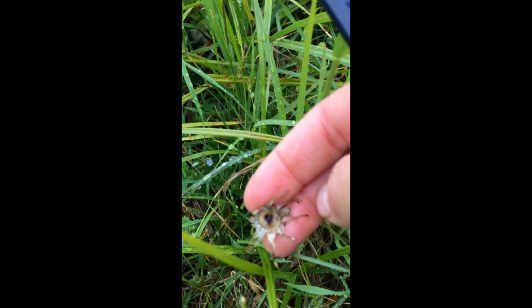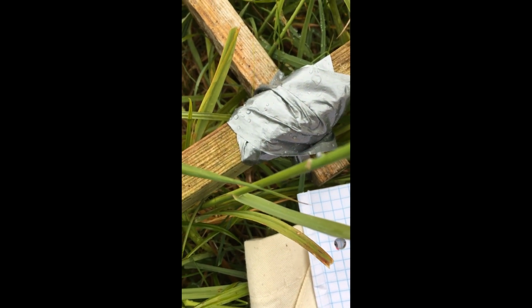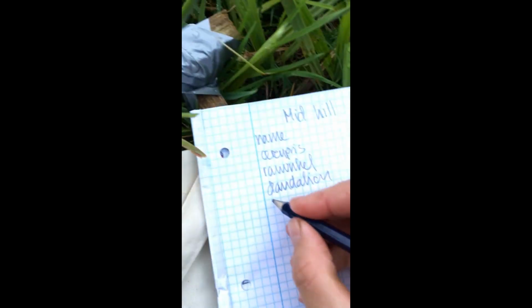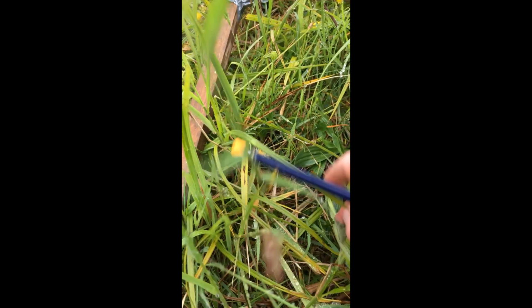The remains of the dandelion. That's the ranunkel again, and then this is called viper. And what else do we have? That's leaves from the viper, and that's the ranunkel.